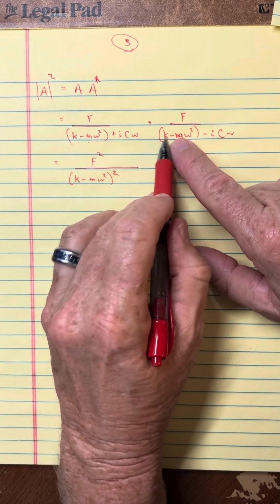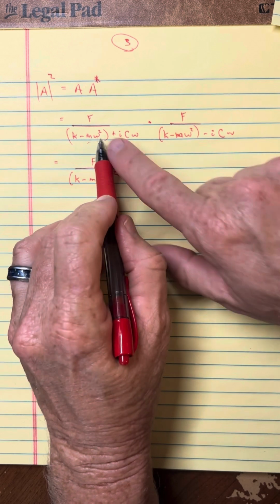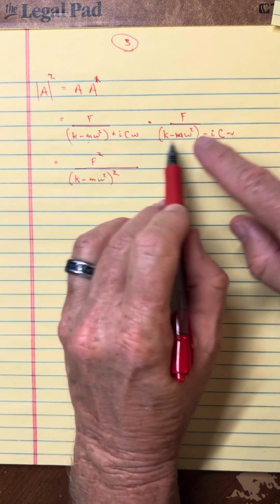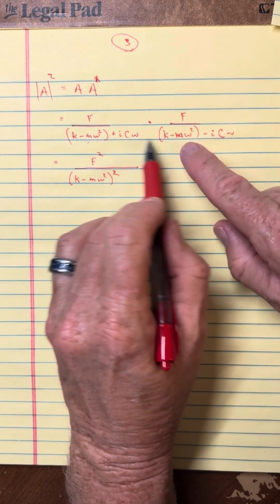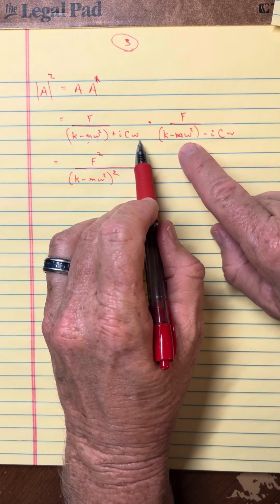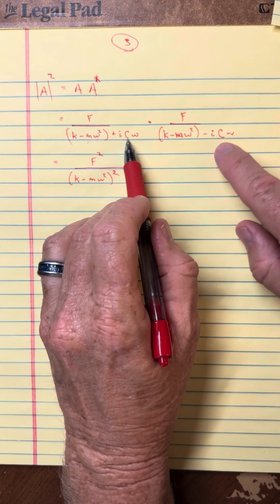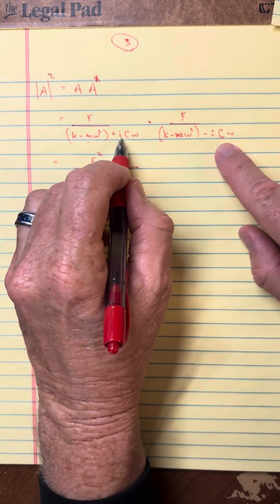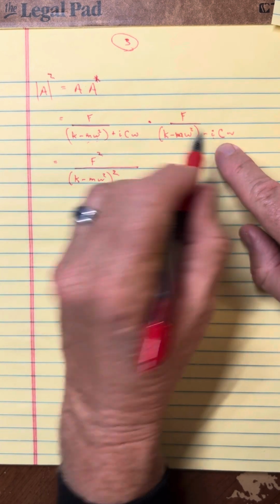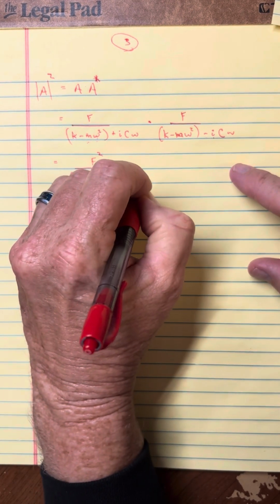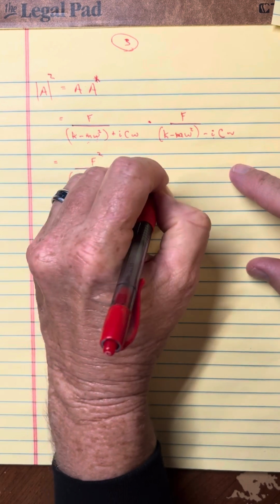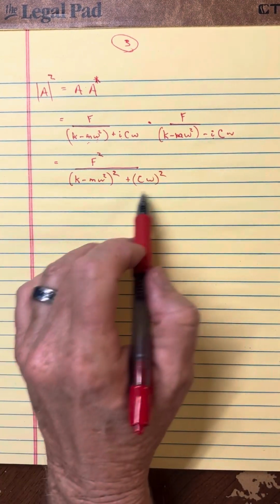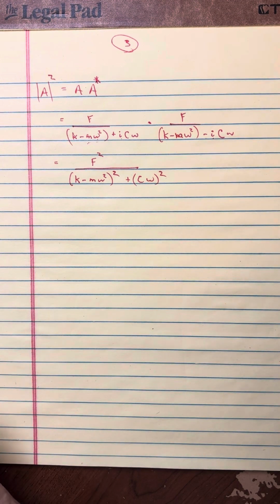So that's these two multiplied. And then the cross terms, this one and then this one of our FOIL, cancel each other off. And so now we just get these two multiplied together. And the i times i is a minus 1 with that negative, making a plus, and then you get your C omega squared. And of course, that's this imaginary part.